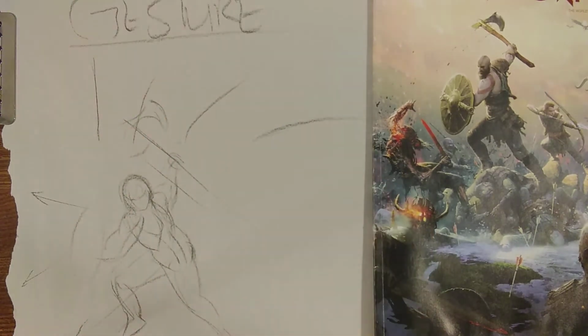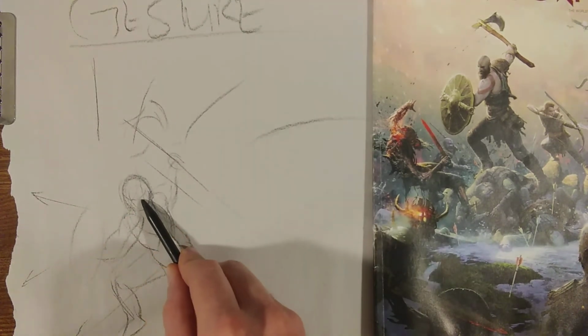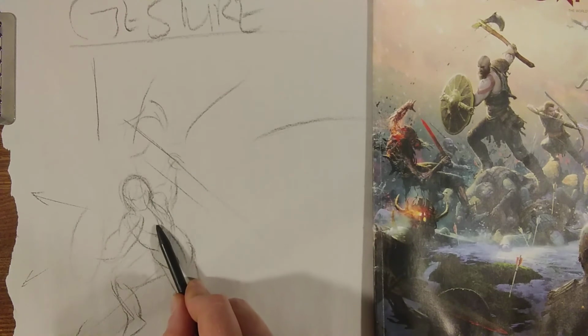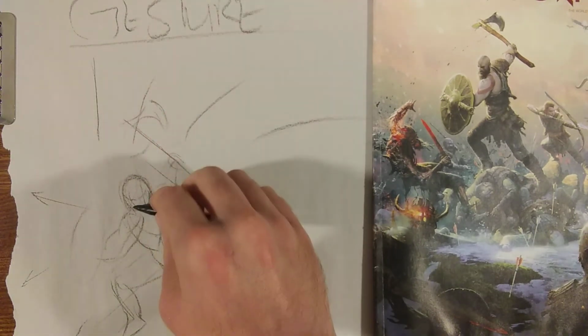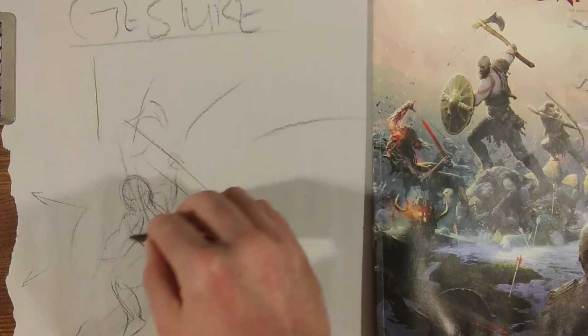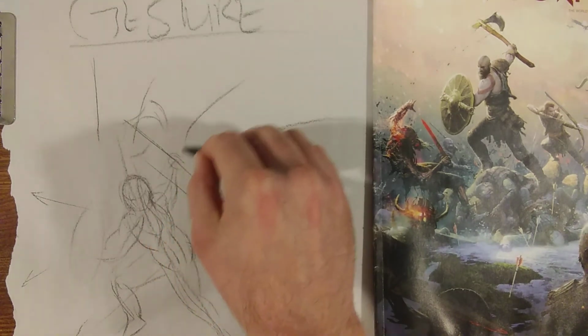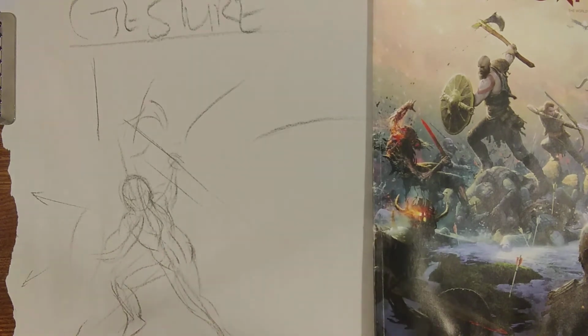What we started out with was the gesture, or the line of action. And then we came off of that with the extremities, and then we built the forms over it.